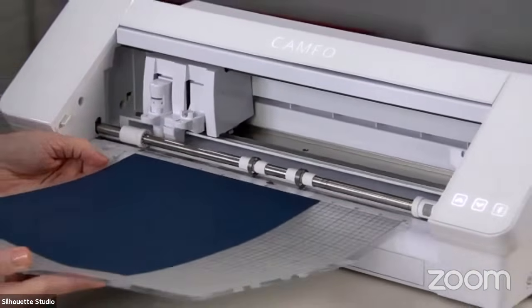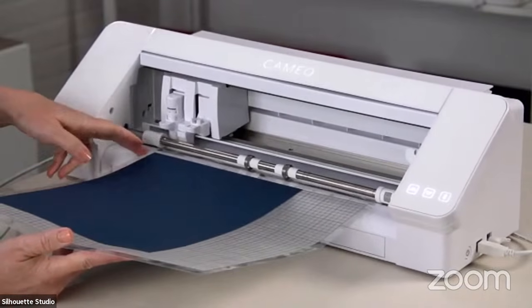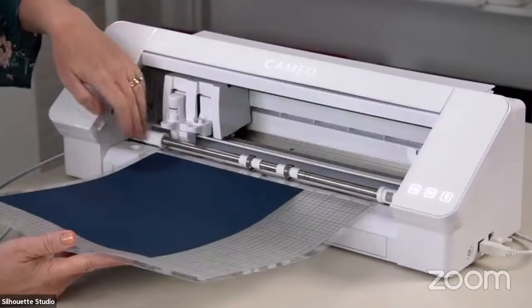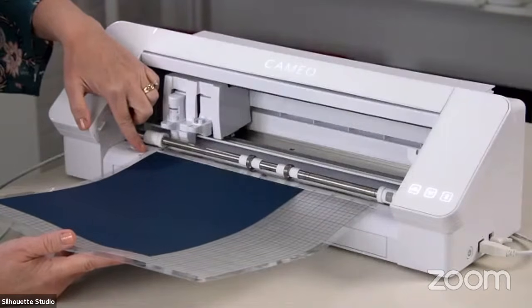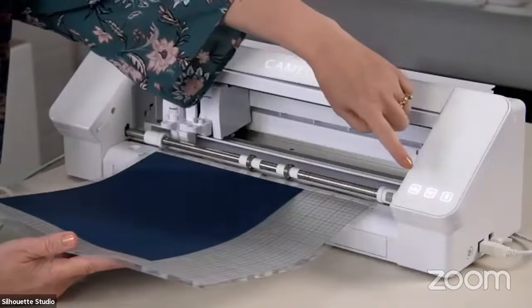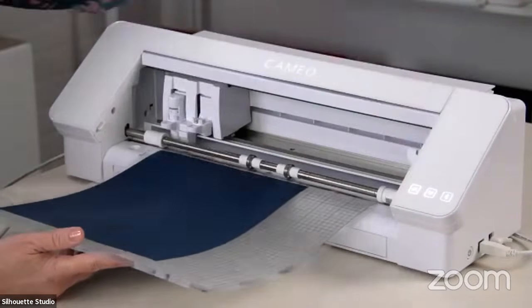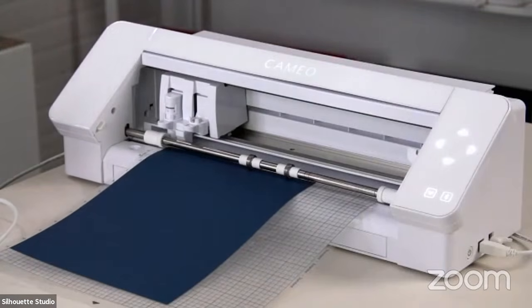So once I've got these, I've got my mat in the right place, my rollers are going to grip this evenly, I've got my mat aligned with the left edge, then I can just press the load button and that'll pull it in. Your page setup panel is going to know how much to pull it in based on what you set on there. So make sure that you're always setting your page setup panel accurately for the media you're using and the mat that you're using.